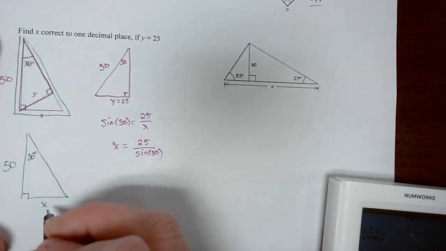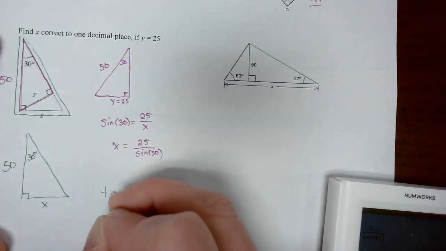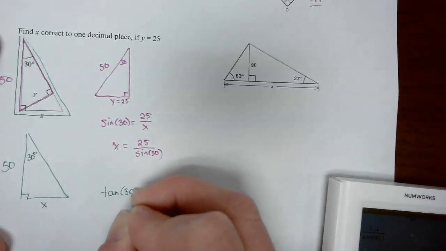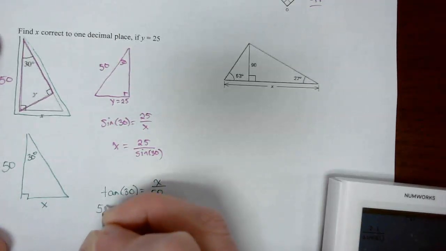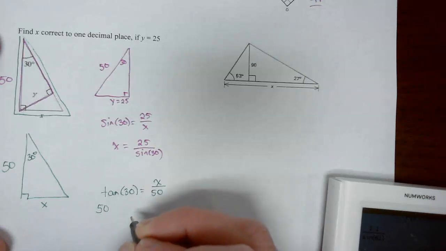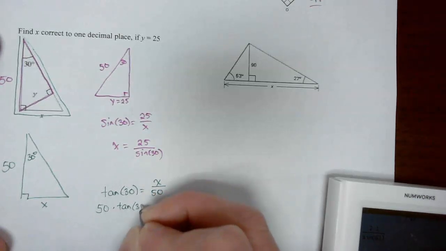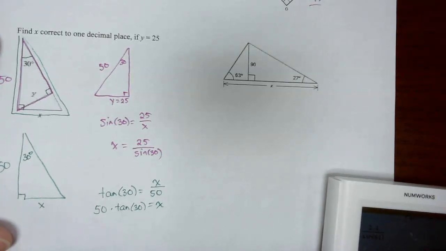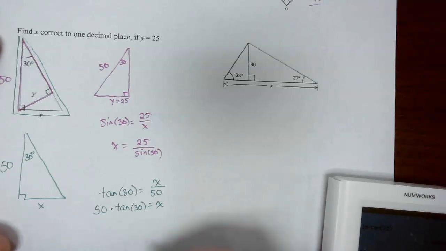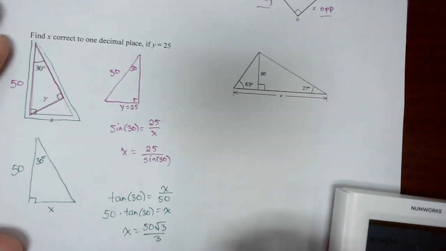Well, now the relationship I'm looking at, this x is opposite, adjacent, that's tangent. Opposite over adjacent. So that would be 50 times the tangent of 30, and 50 tangent 30 gives me 50 square root of 3 over 3.